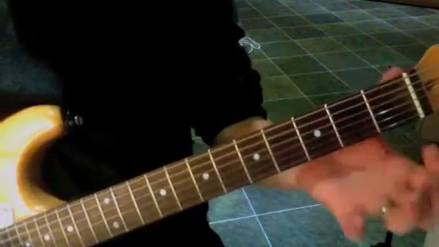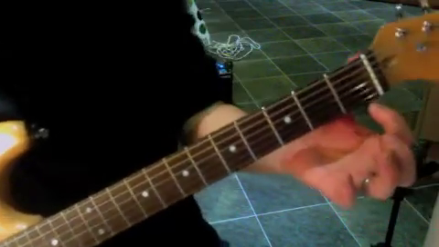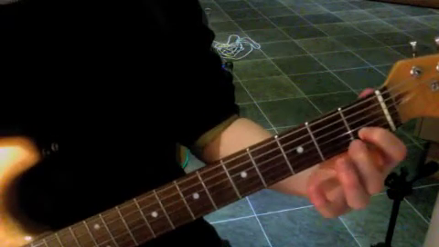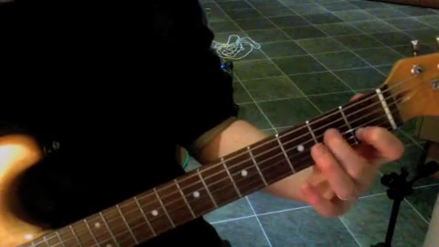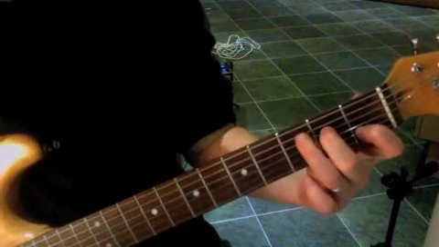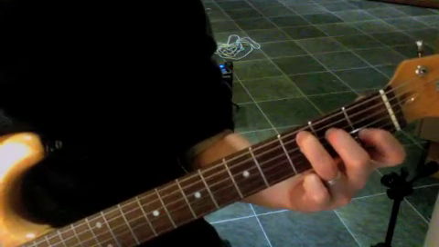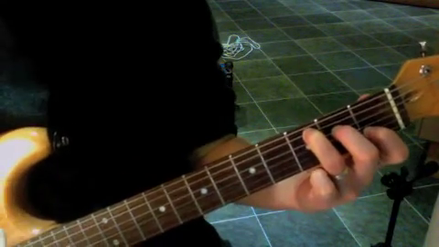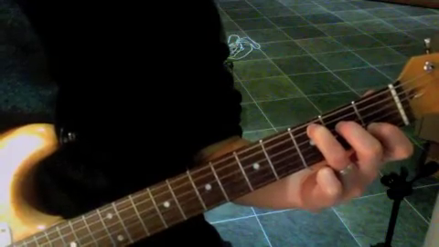Second chord is a chord of C, so finger number 1, string 2, fret 1, finger number 2, string 4, fret 2, and finger number 3, string 5, fret 3, and that's a chord of C.